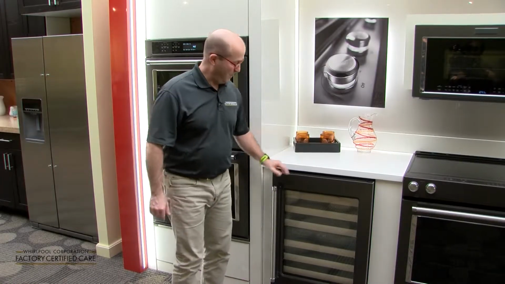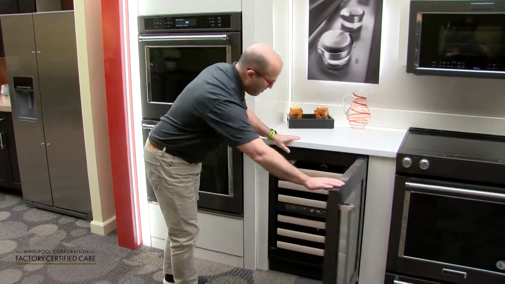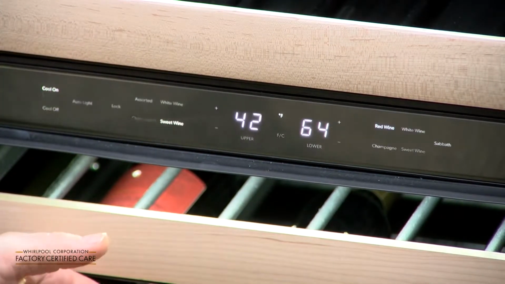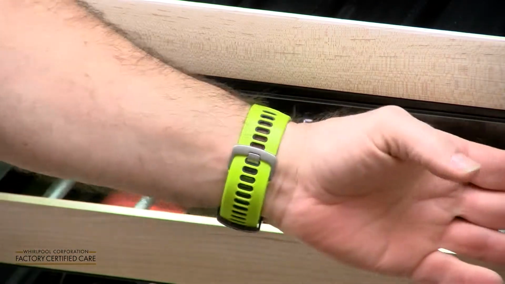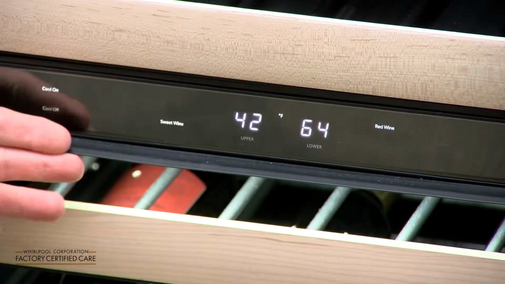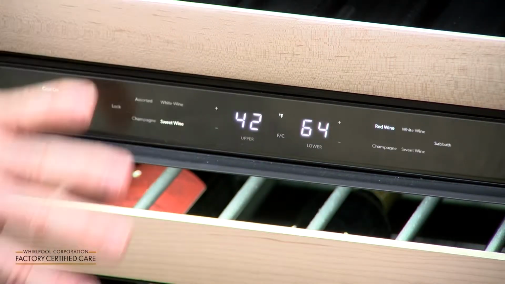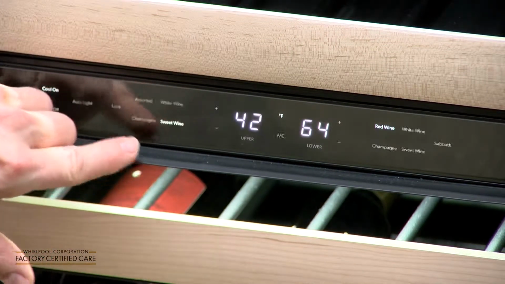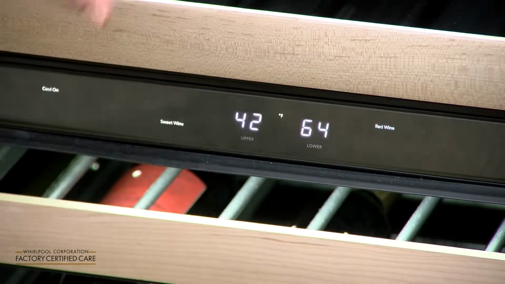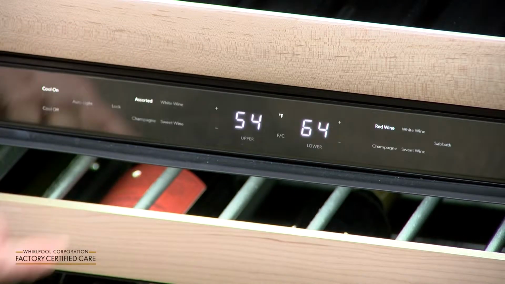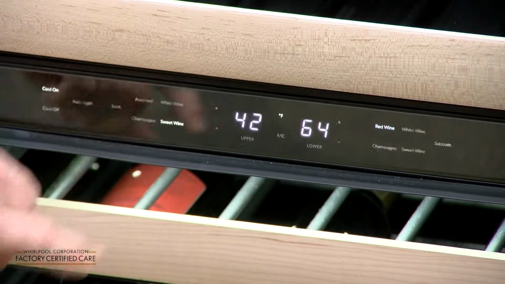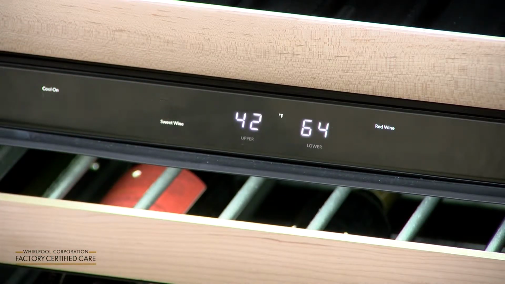Today we're going to talk to you about presets for your wine cellar. Your wine cellar is divided into two sections, the top section and the bottom section, divided by the control panel. Now if you want to set specific temperatures for the top or the bottom, you go over to this section here for the top. Here we have assorted, champagne, white, or sweet wine.